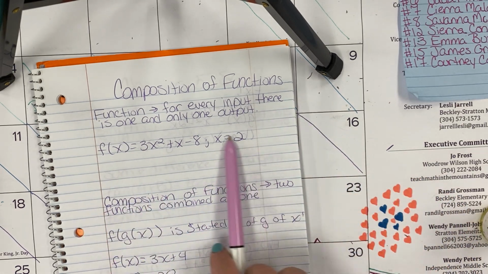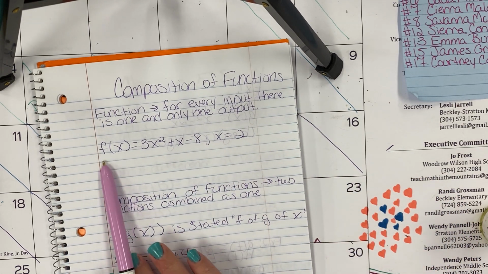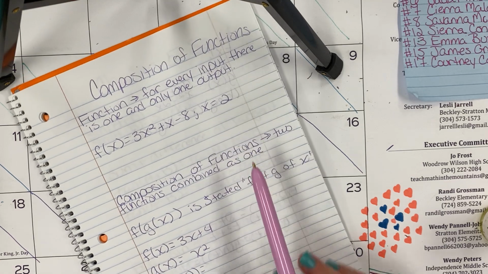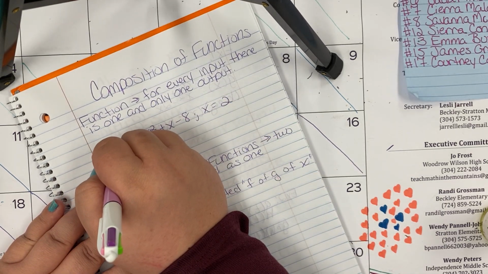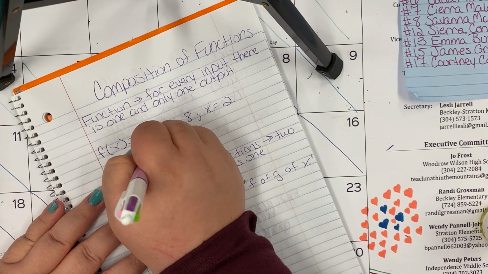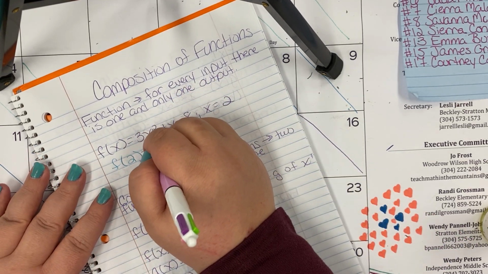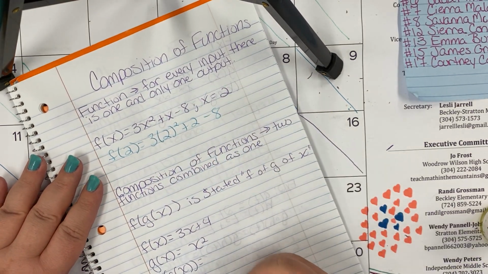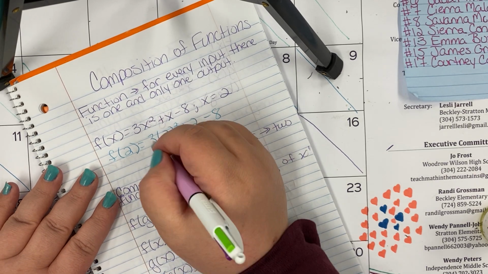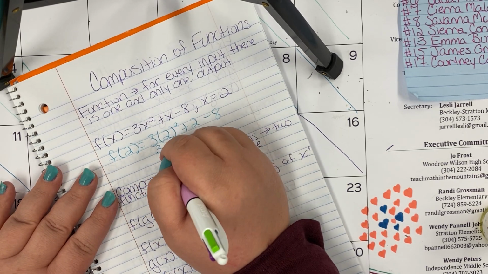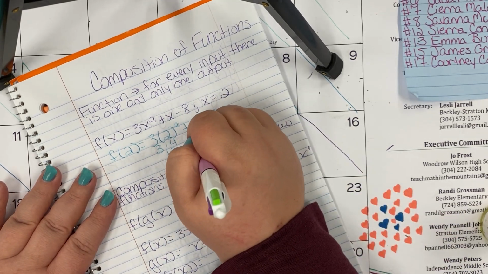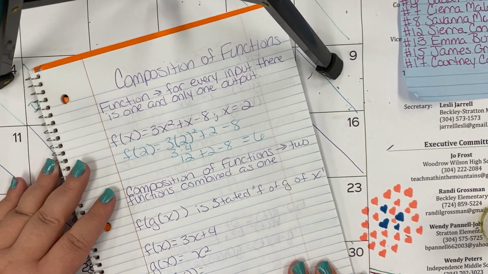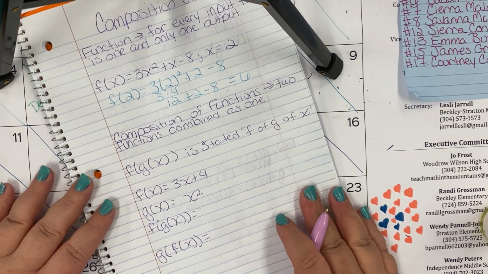So if we had something like this, which showed up on your cumulative assessment, f of x equals 3x squared plus x minus 8, and we're saying that x equals 2, we're going to plug that in for x. So f of 2, anywhere there's an x, we're going to plug in 2. So 3 times 2 squared plus 2 minus 8. 2 squared, order of operations, is 4. 3 times 4 gives us 12, plus 2 minus 8. So 14 minus 8 is going to give me 6. So that's just a recap on functions.